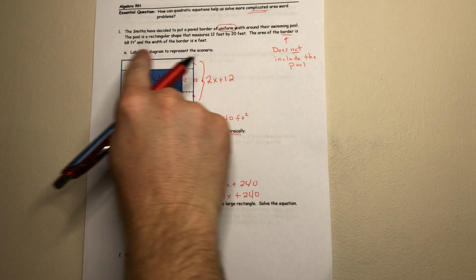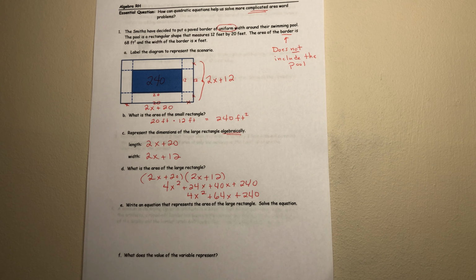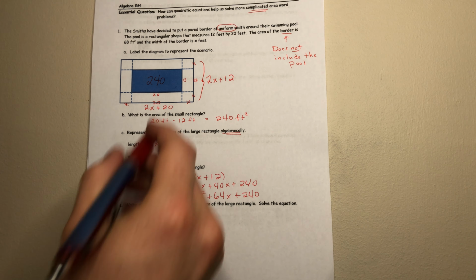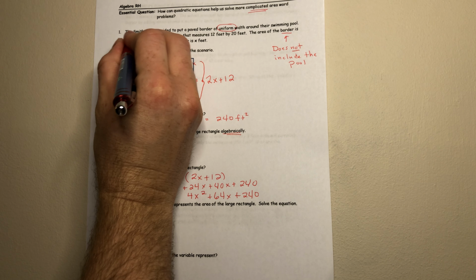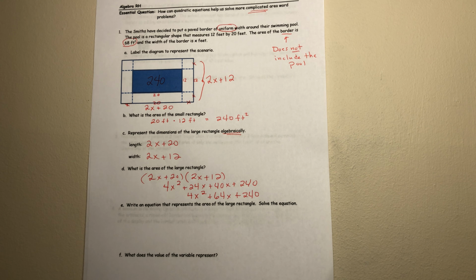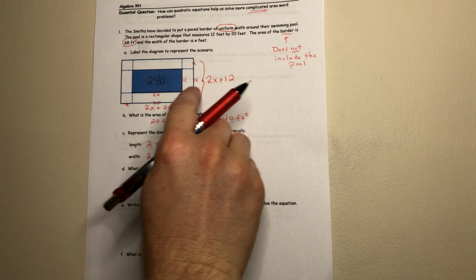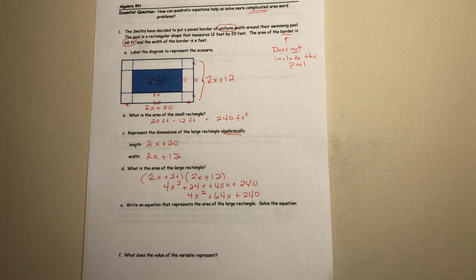The large rectangle. All right, so what do we know? We know the area of the border is 68. And we also know the inside area is 240.